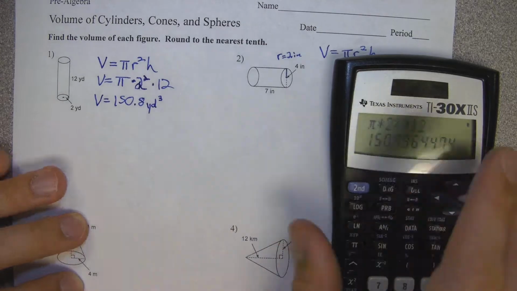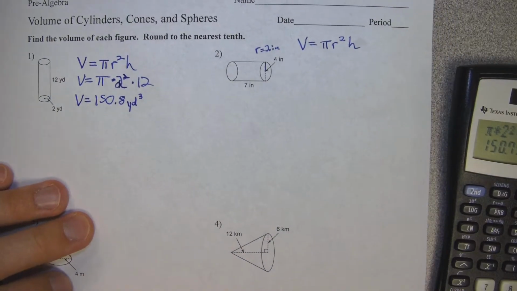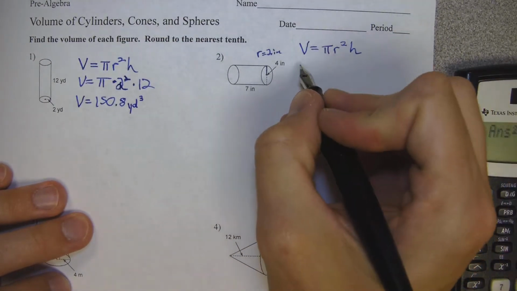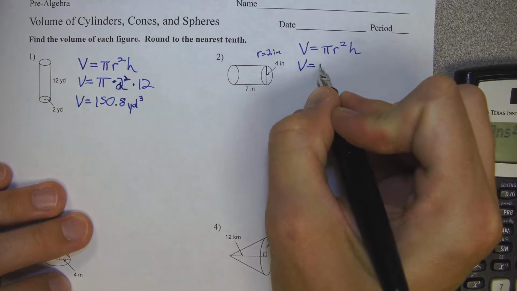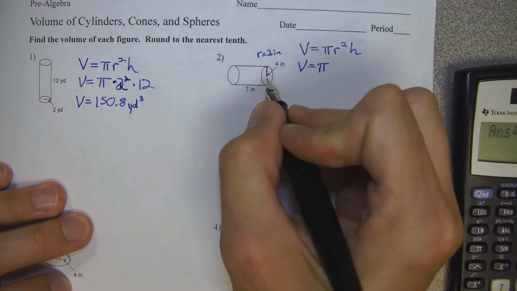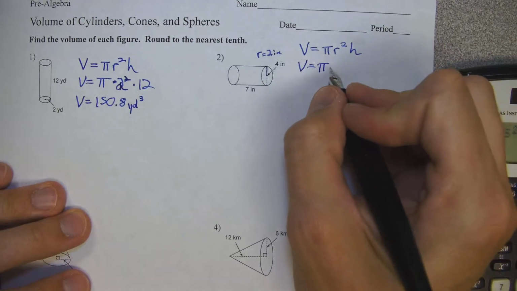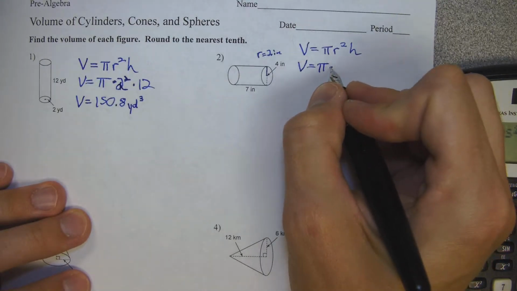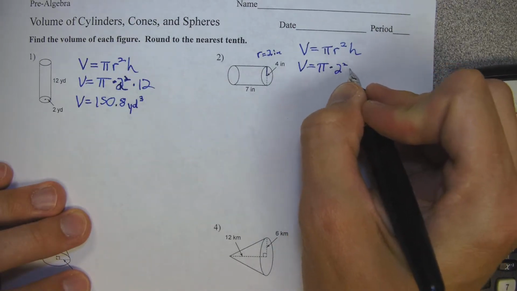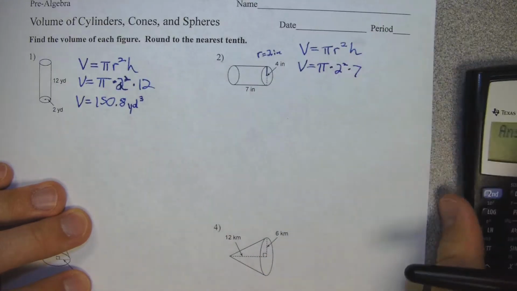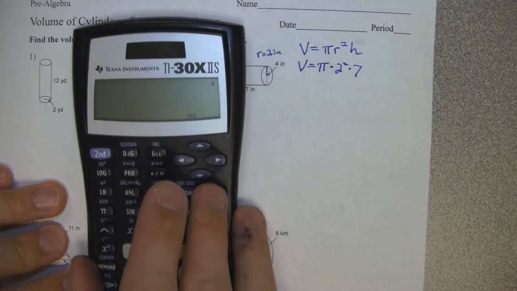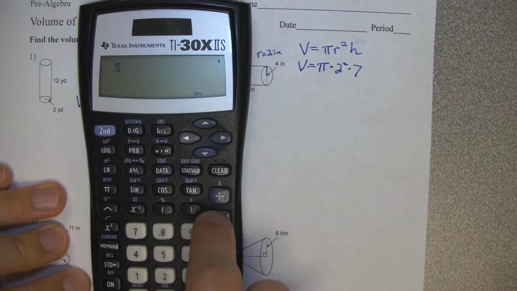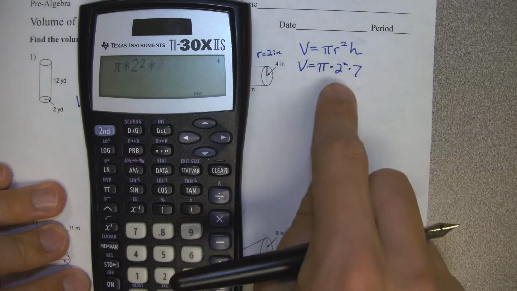All right, let's try the next one. It's going to work pretty much the same, so we've already got our formula written out. So volume equals pi times our radius. Well, in this case, our radius is also 2. How nice. It won't always be 2, but in this case it is. So 2 squared times our height of 7. So again, back to our calculator. We can punch that in real quick. Pi times 2 squared times 7.